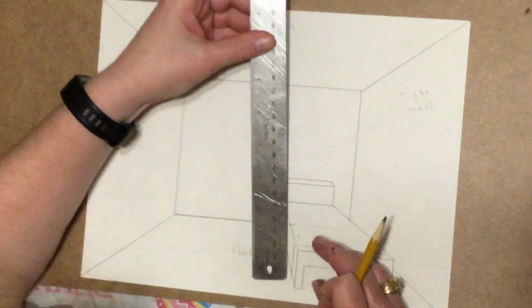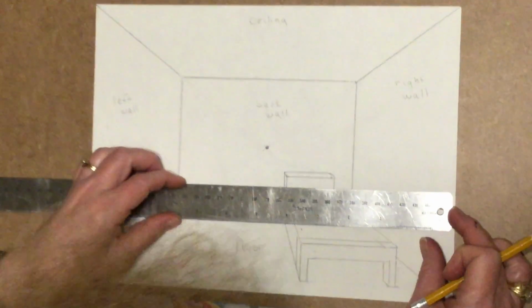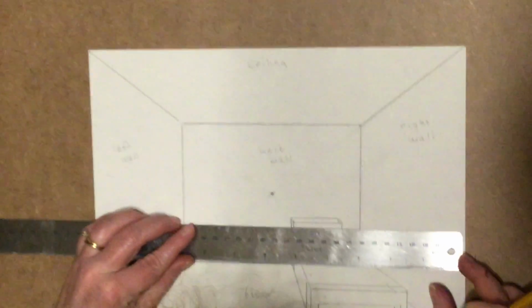We can get fancy. We can make a fancy headboard.